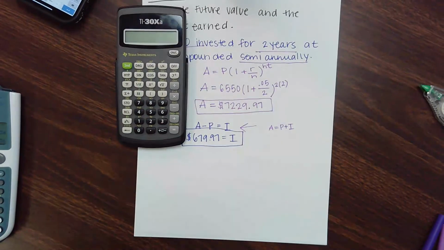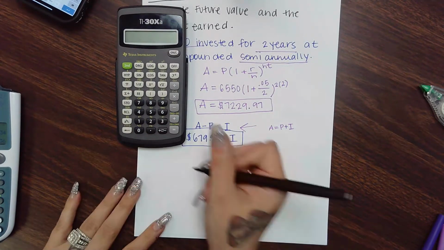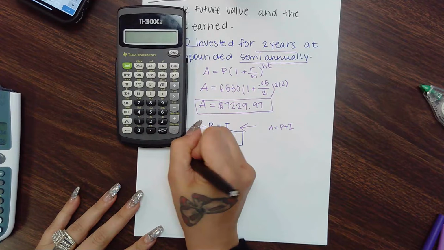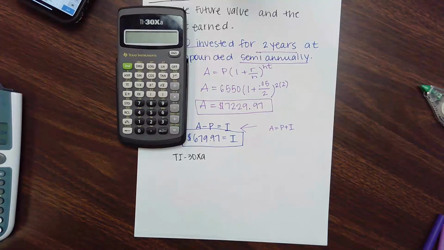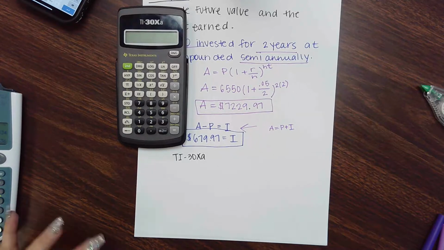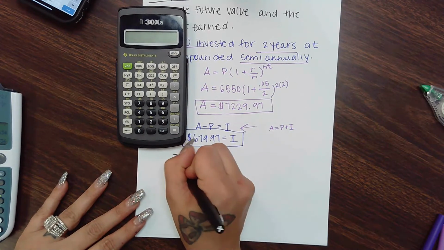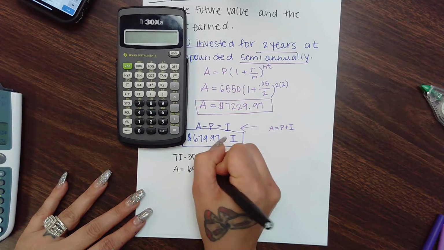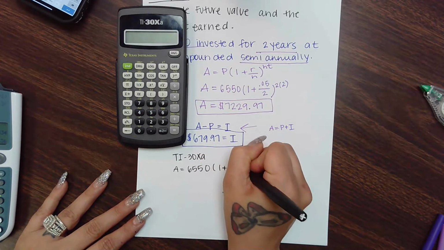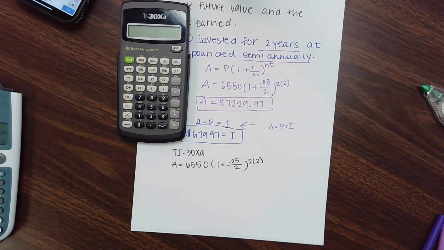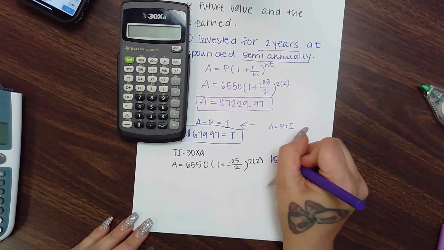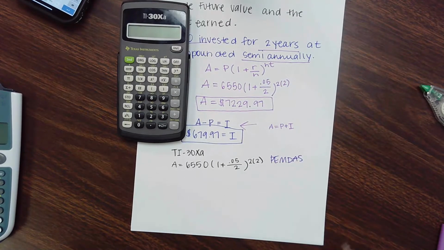Let's use my favorite calculator in the whole wide world. This is the TI-30XA. It is just a little bit more tedious, and it does take longer, so I'm going to do it one time just in case. This is the only thing you can get, and you just need to know how to solve it. So my formula for my future value is 6550 open 1 plus 0.05 over 2 close 2 times 2. You have to do the order of operations if you have this calculator. There's nothing wrong with it. It's very beautiful, but if you're not in algebra, I don't want something like this to confuse anybody.